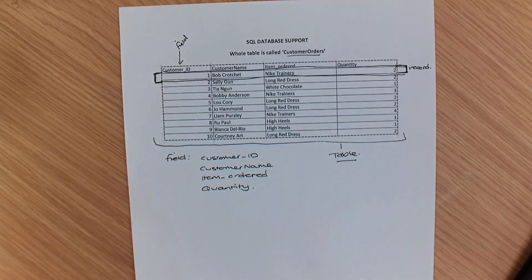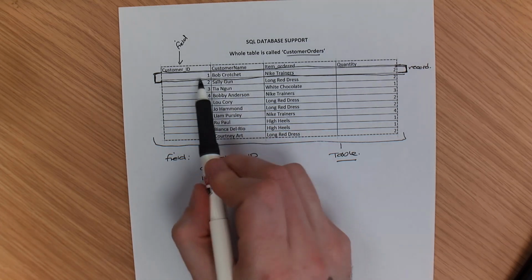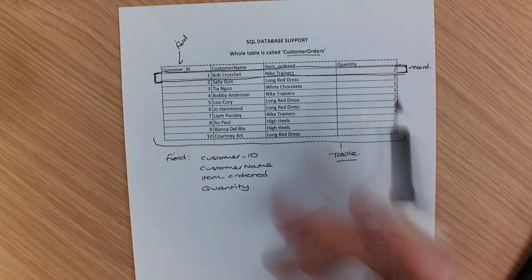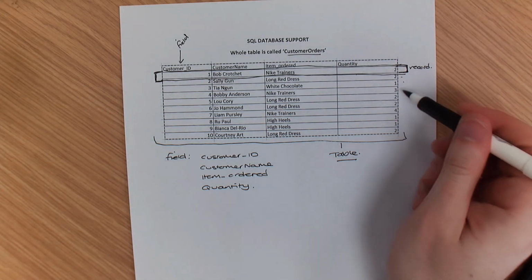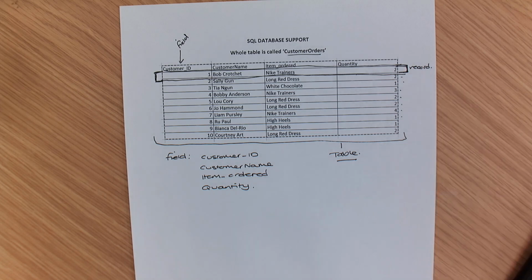So when it says in an exam, specify the data held in the record for customer 1, the questions can vary, the information in the record would be all 4. So a record is when you combine all the fields together. So each of these are records. Does that make sense?